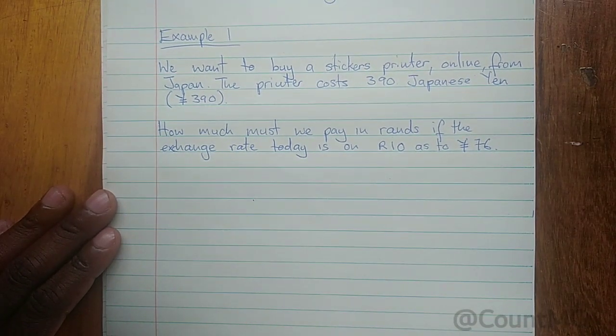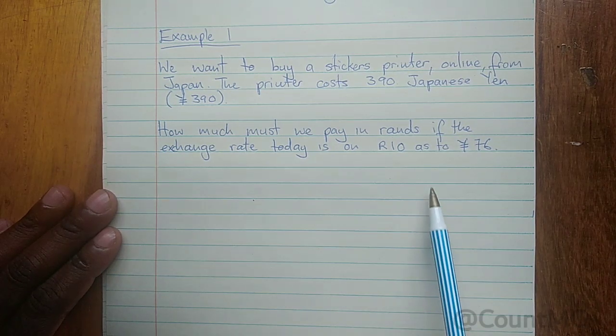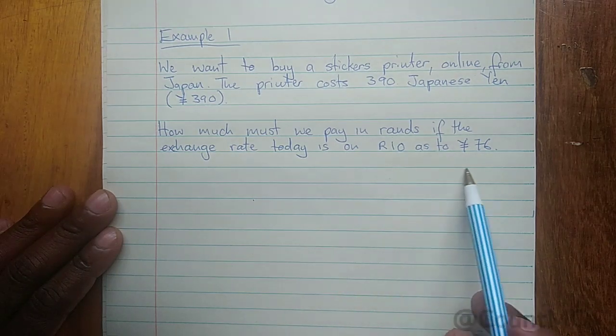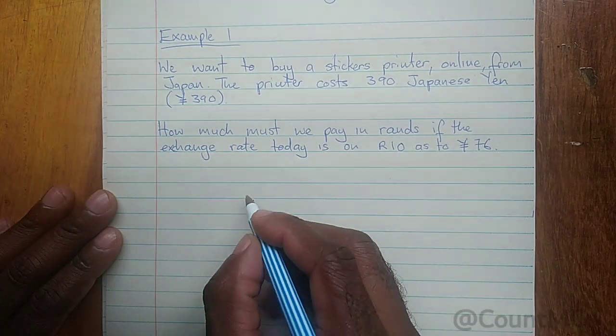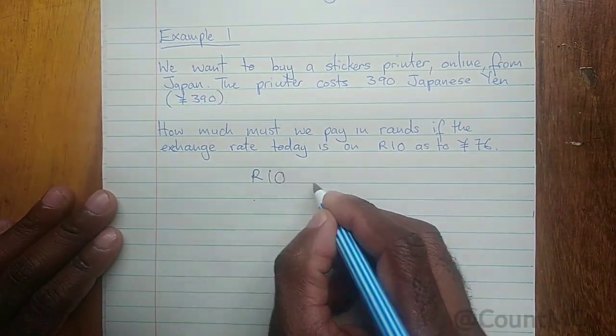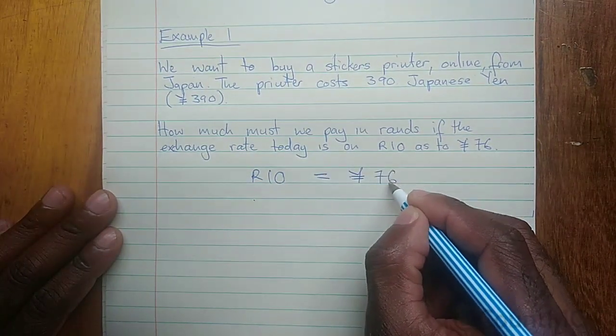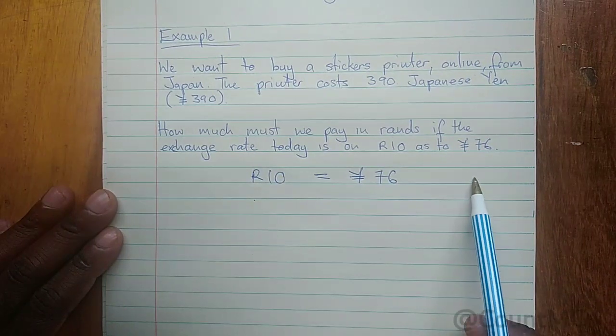as to 76 yen? The exchange rate always changes every day according to the news, according to what's happening in the world. So we are given a reference. This is the reference. It's saying 10 Rands is equal to 76 yen.